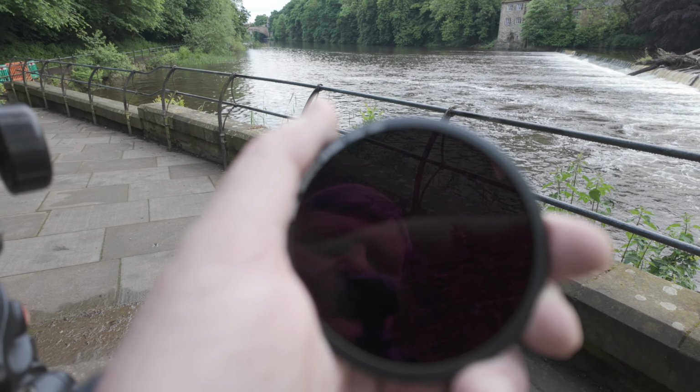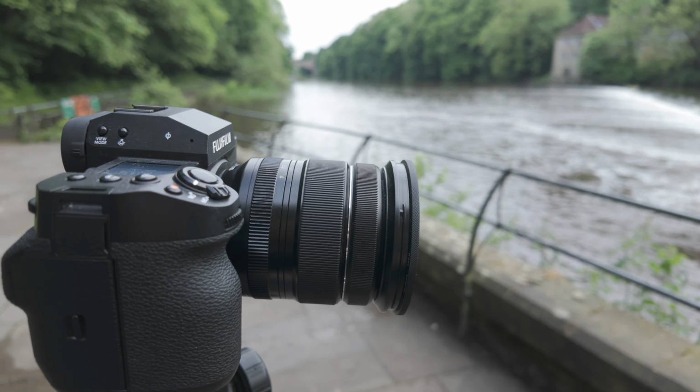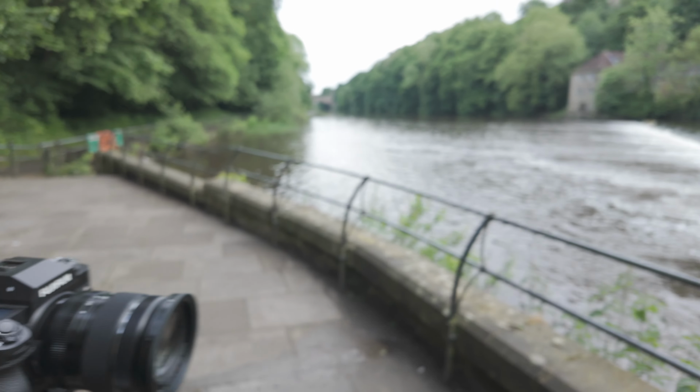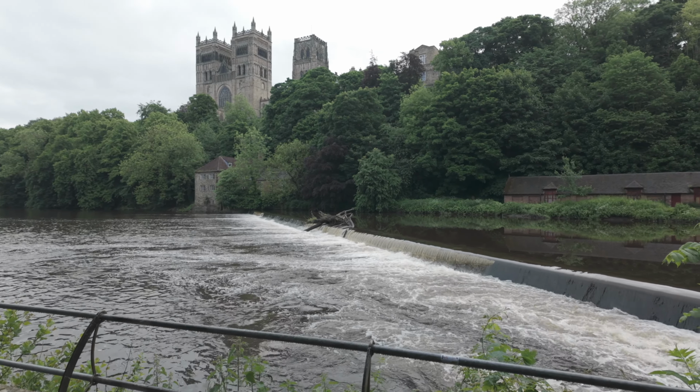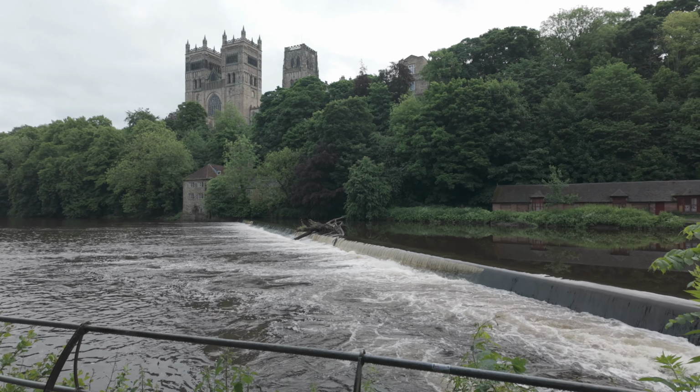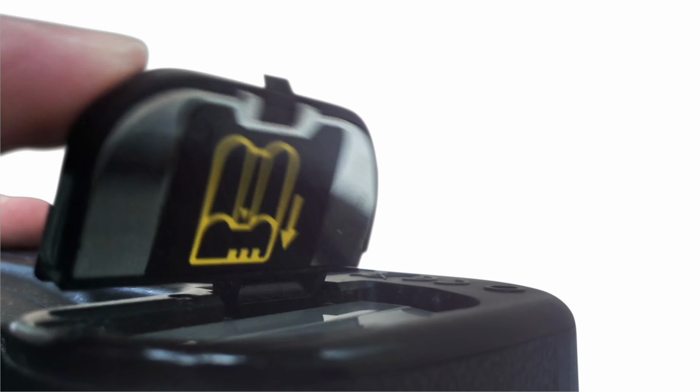This is a neutral density filter. This is a 40 megapixel camera, and this is fast flowing water. A combination of those three can lead to some fantastic images. Let me explain why.